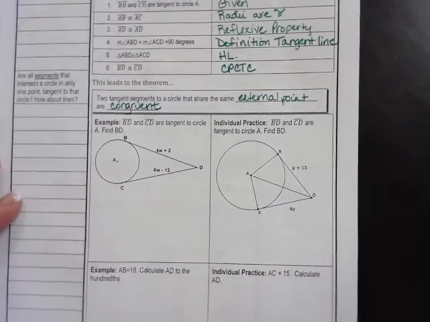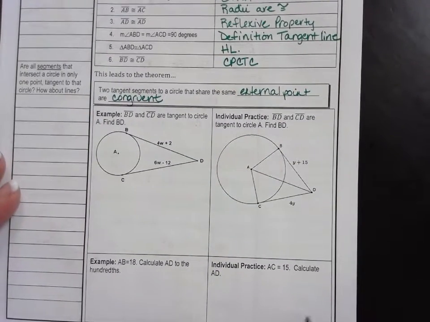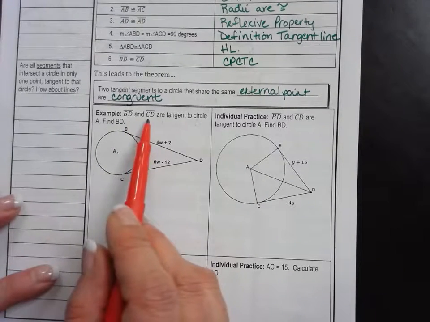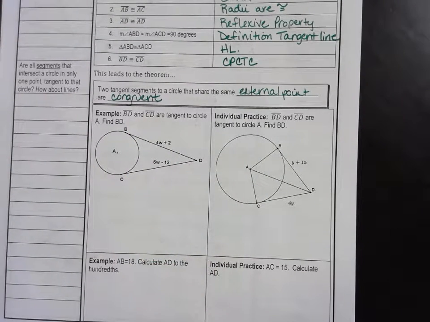Okay, so for example, BD and CD are tangent to the circle. So how can I solve to find out what BD is?